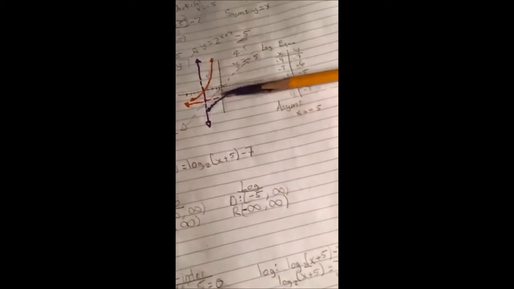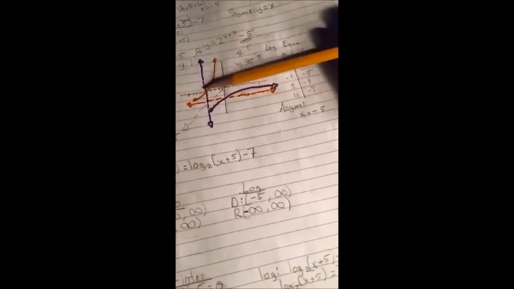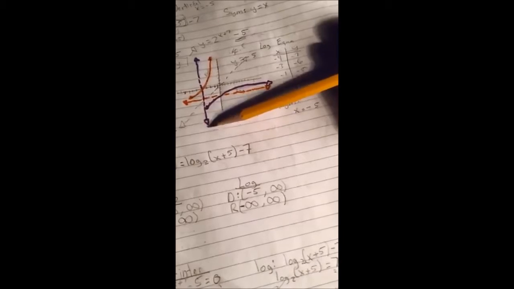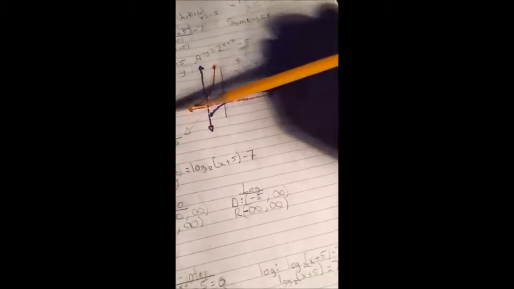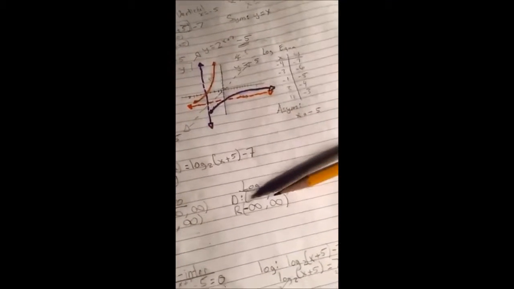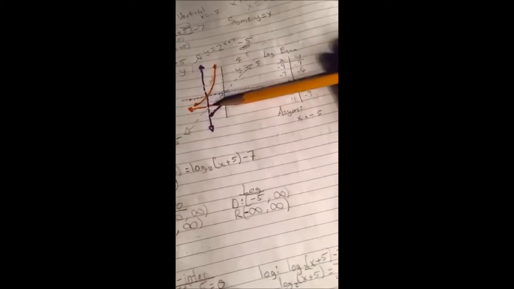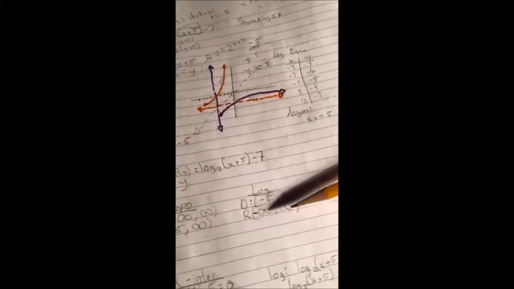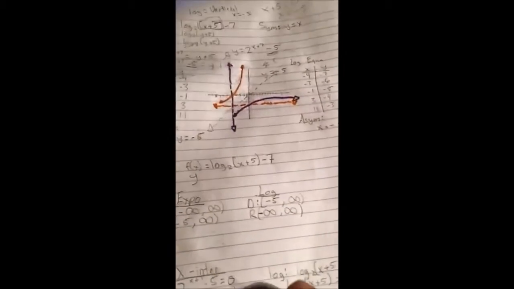Now for our log problem, which is the purple, our asymptote is now at x equals negative 5. Our domain goes from left to right, and with this wall in the way, we have to start at negative 5 as our point right here. Since we can't pass it, we only can go this way to the right. So it goes from negative 5 to positive infinity. Now to find our range, since this wall is going up and down, it won't affect our range at all. So you can write down negative infinity to positive infinity.